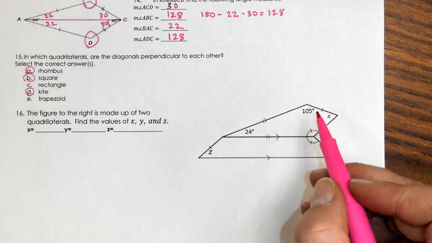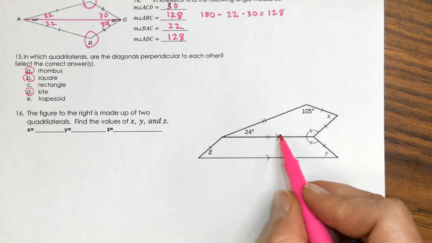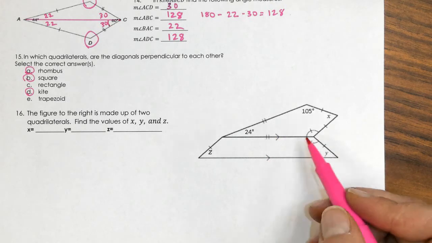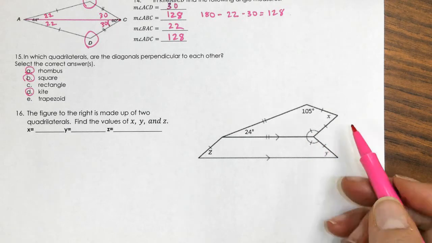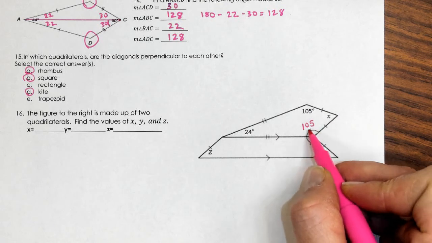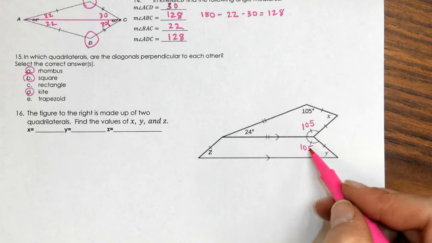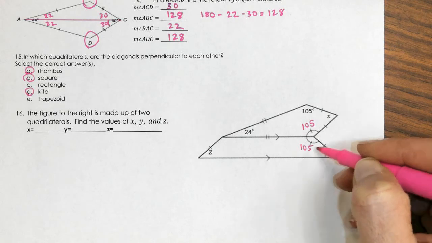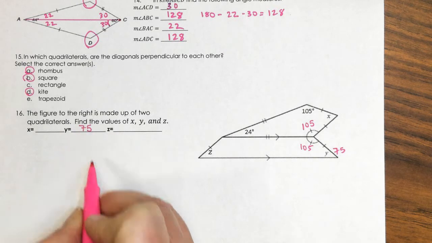Okay. So we have a kite on top of an isosceles trapezoid. And I know it's an isosceles trapezoid because it has two legs that are congruent and one pair of parallel sides. And I know this is a kite because it has two sets of congruent sides. And so I can move forward. So if this is 105, that means this is 105. If this is 105, it says that this is also 105. And I know if this is 105, then this measure right here must be the supplement of 105. That must be 75.